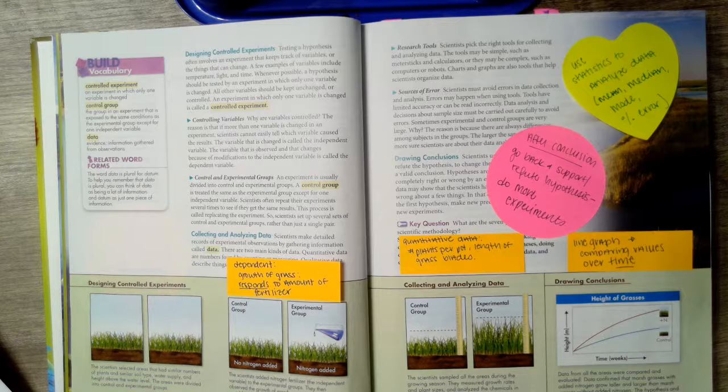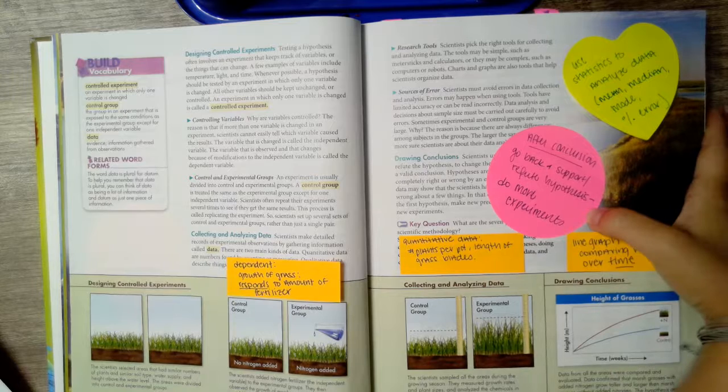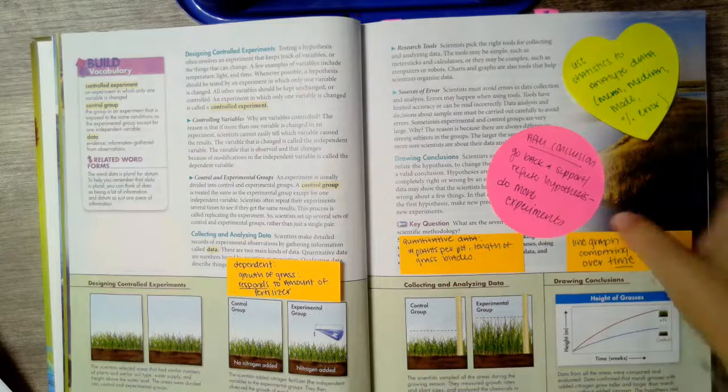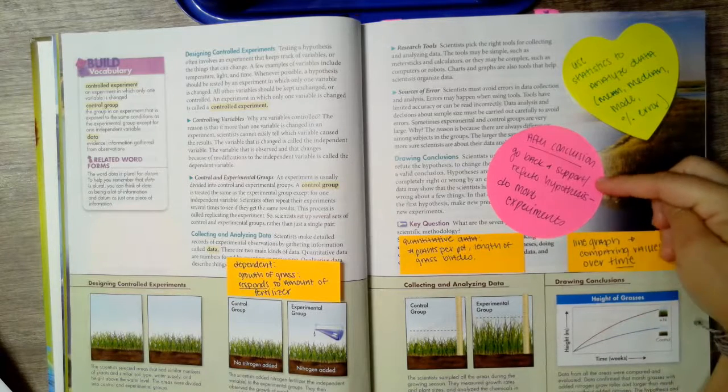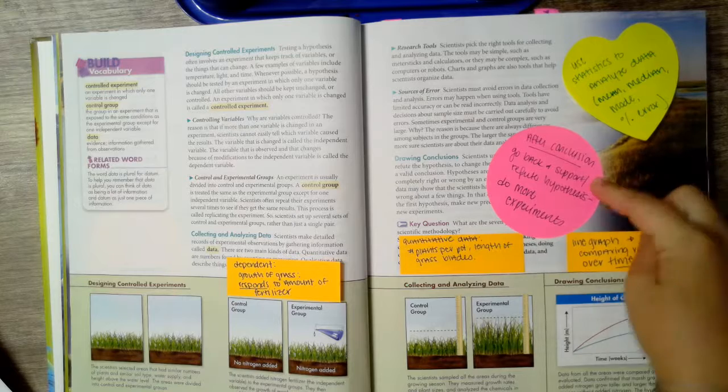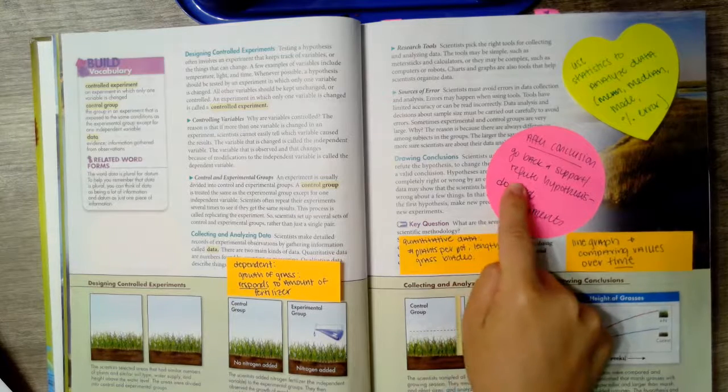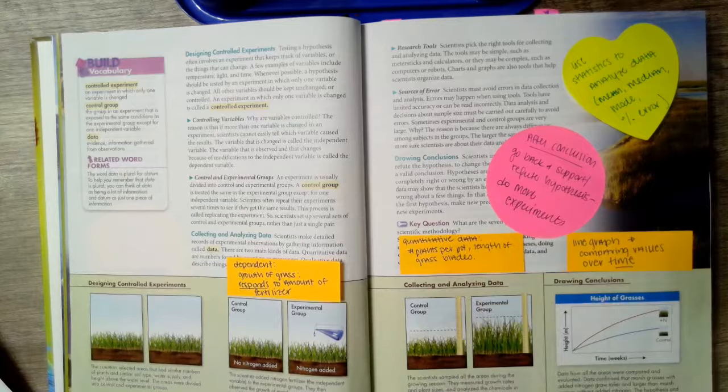After you have collected and analyzed your data, then you would create a conclusion. After your conclusion, you would go back and support or refute your hypothesis. This means either saying my hypothesis was correct or my hypothesis was not correct. And at that point, you're going to do more experiments.